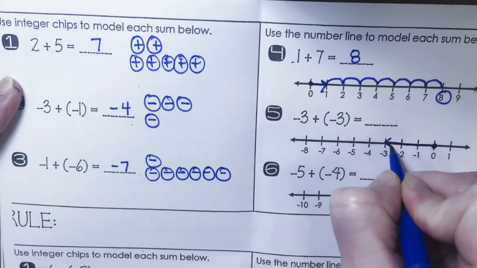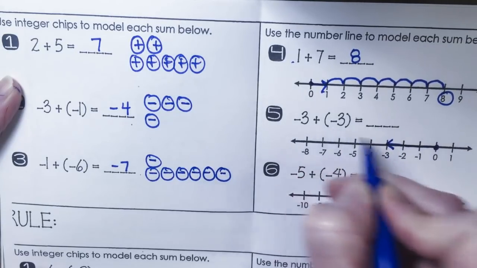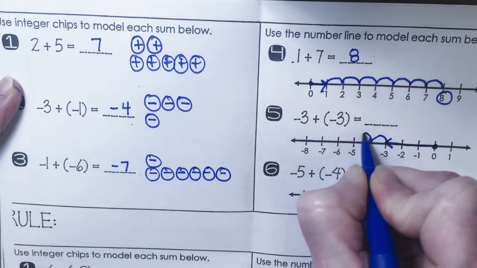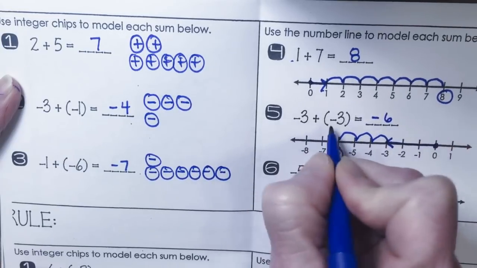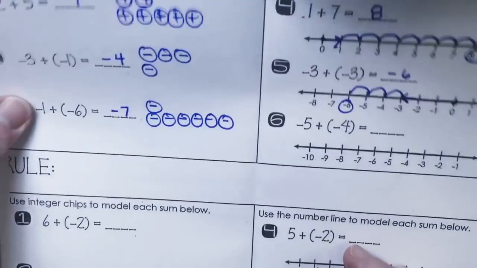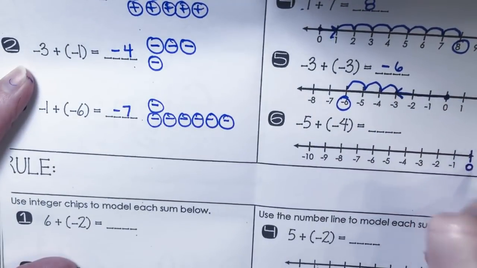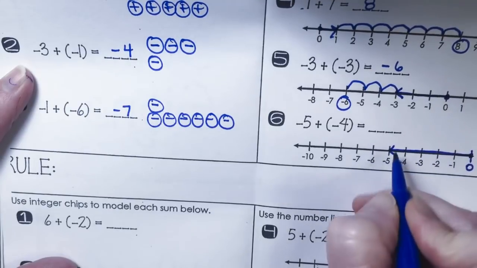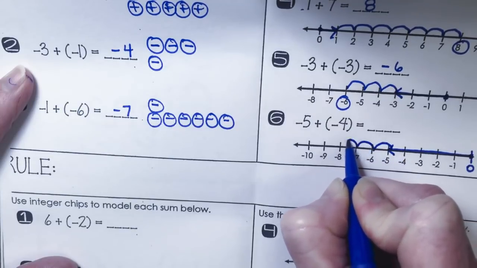And go over 3 spaces till I get to negative 3, and then because I'm adding negative 3 to that, I'm going to continue to go left 3 more spaces. 1, 2, 3, until I end up at negative 6. So the sum of negative 3 plus negative 3 is negative 6. And the last example, for this one, I'm going to again start from 0. So I'm going to draw on my 0 and move to the left until I get to negative 5. And then because I'm adding a negative number, I'm going to continue to go 4 more spaces.